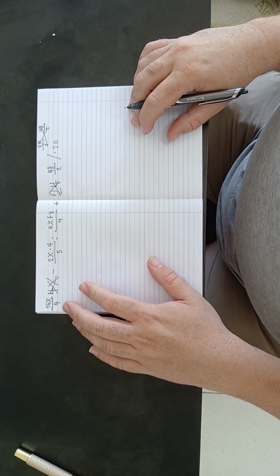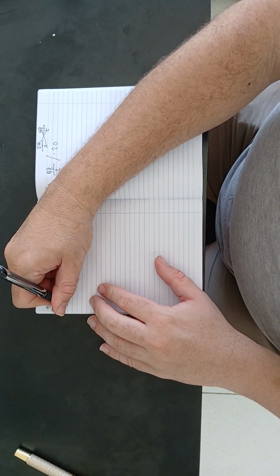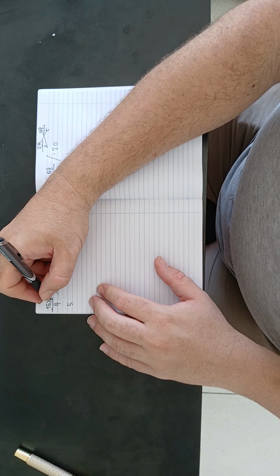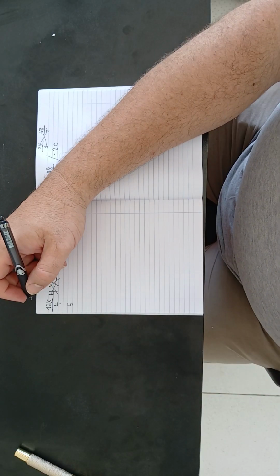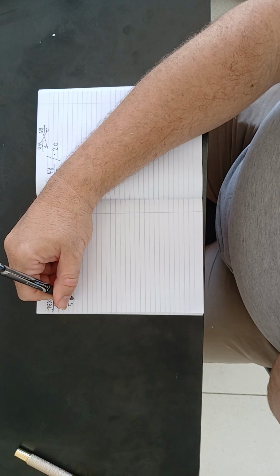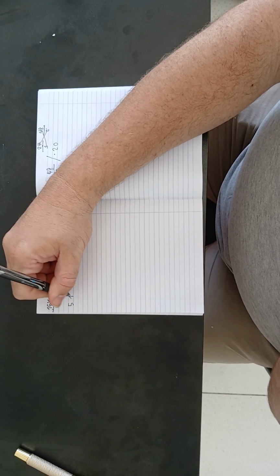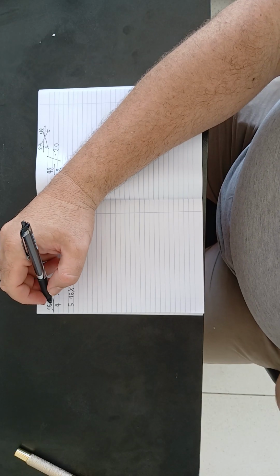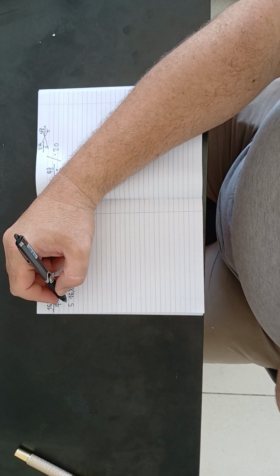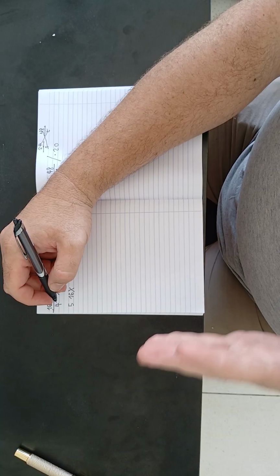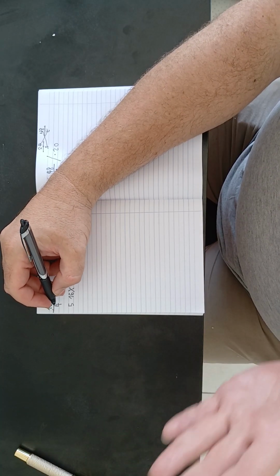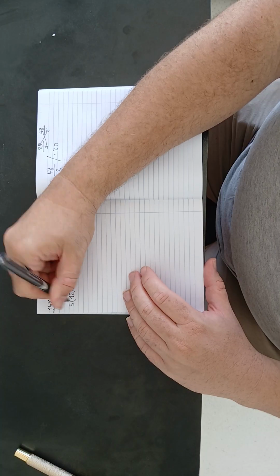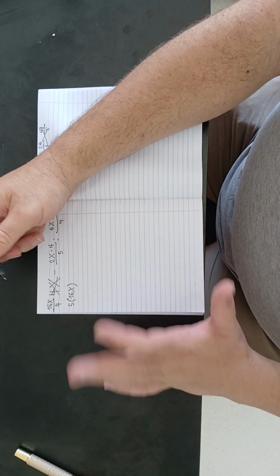So 20 divided by 4 is 5. 5 multiplied by 16x. Now, I would like to write multiplication without any multiplication symbol, just to make sure that we are not going to confuse them. Because of that, I'm going to write 5 multiplied by 16x like that.